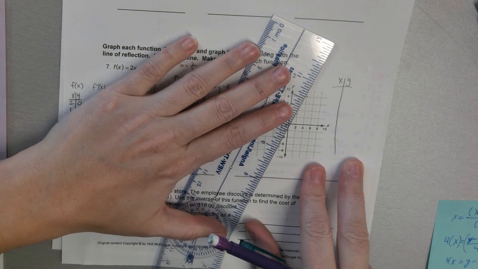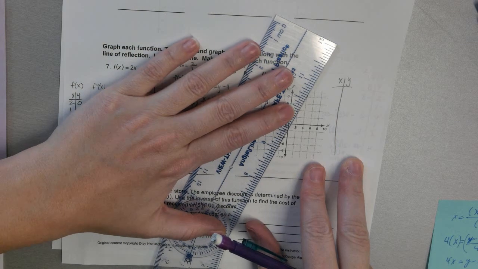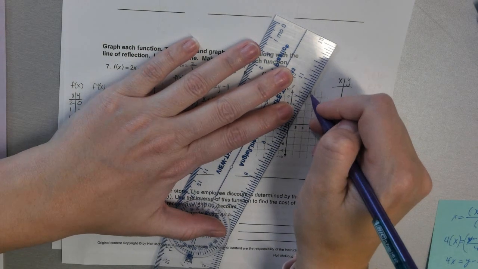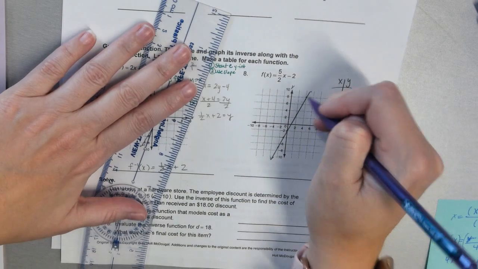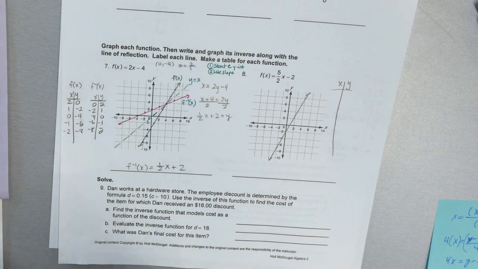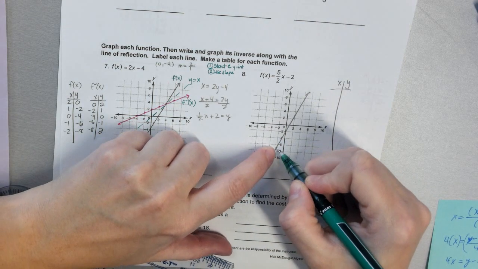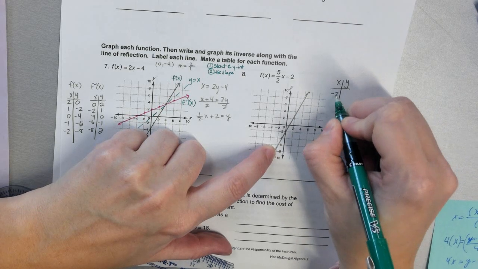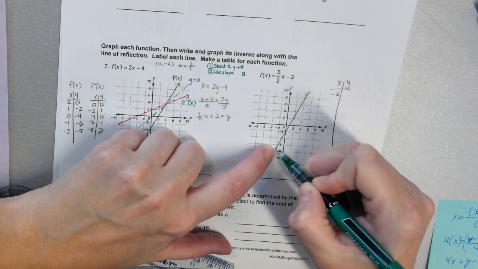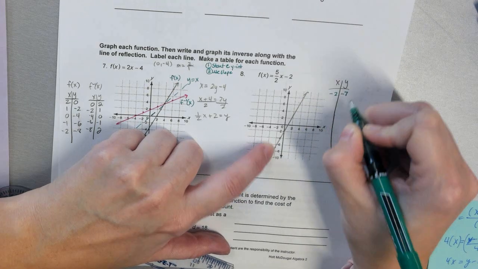And then, like I said, I will give you your straight edge. And then you can just do your points from there. So at -2, you are at -7.